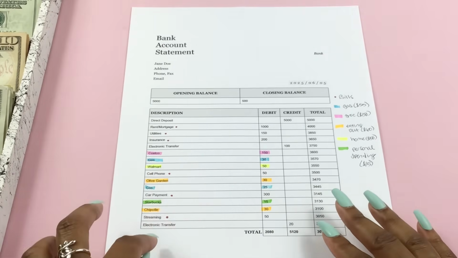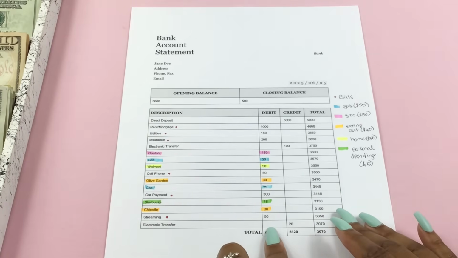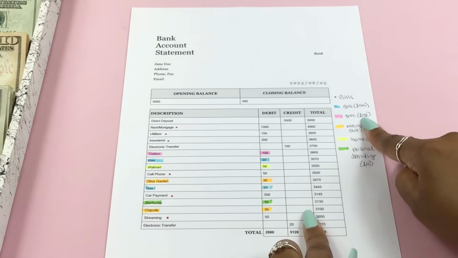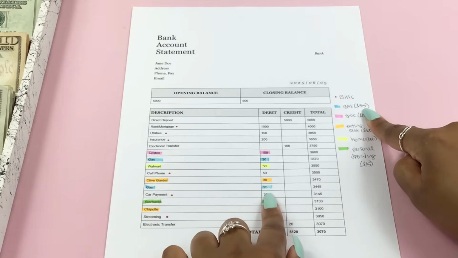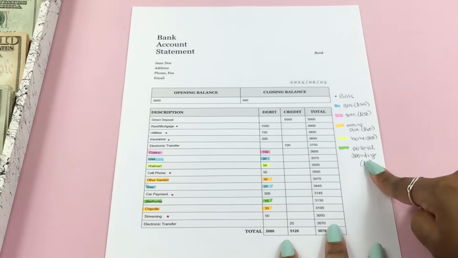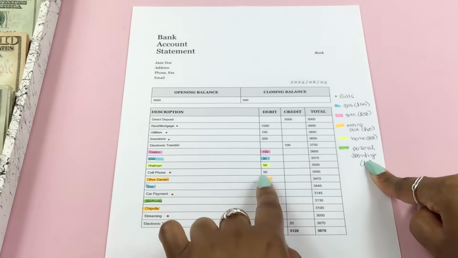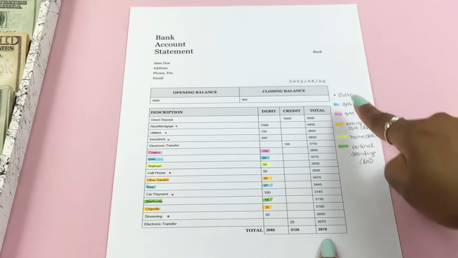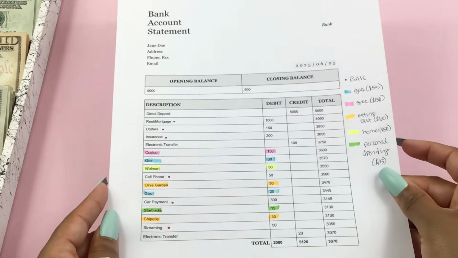After you've gone through your bank statement and you've highlighted everything, now you're just gonna add these amounts up, okay? So groceries, I just have 1 pink, that's $1.50. For gas, I have a couple blues, I'm gonna add 30 and 25, that'll give me 55. For eating out, I have a couple of oranges, 30 plus 30, that's 60, and so on. This is what I recommend doing when you're trying to create a budget.